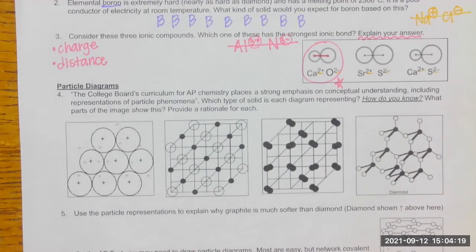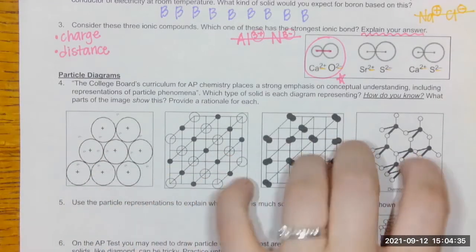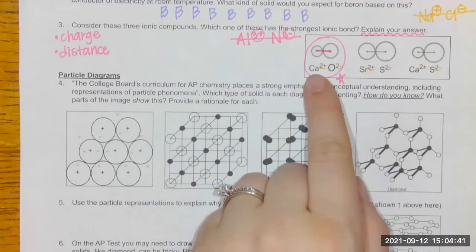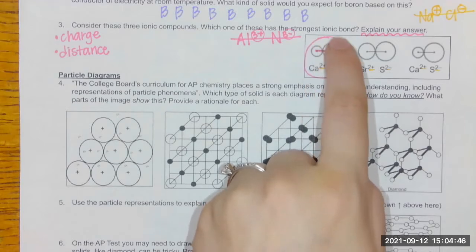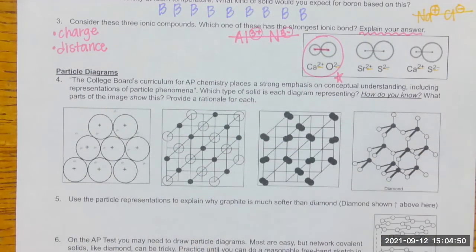Particle diagrams. The College Board's curriculum for AP Chemistry places a strong emphasis on conceptual understanding, including representations of particle phenomena. That is teacher lingo for saying you will get pictures like this on the AP test and you have to figure out what's going on. Similar to up here, we had to figure out from the picture that this one has stronger ionic bonds. You've got to analyze some pictures down here.